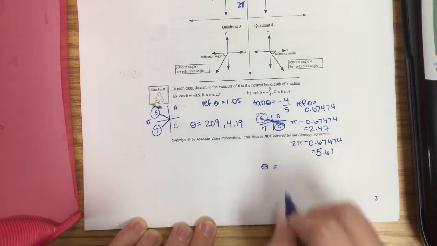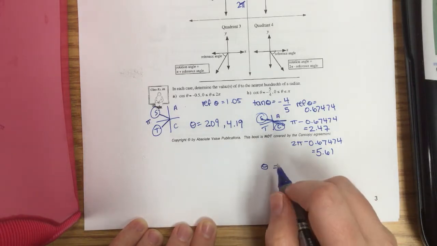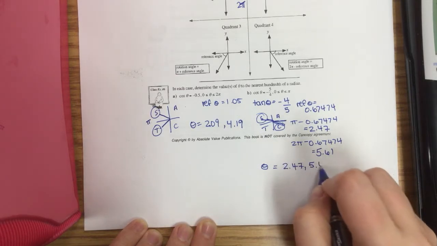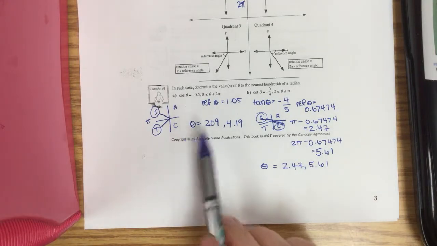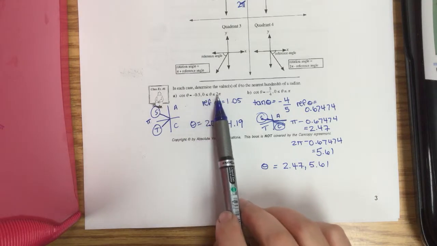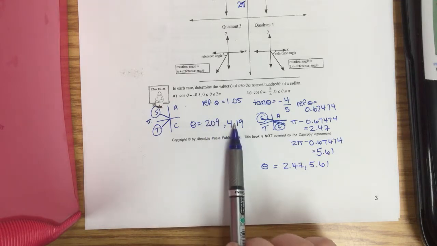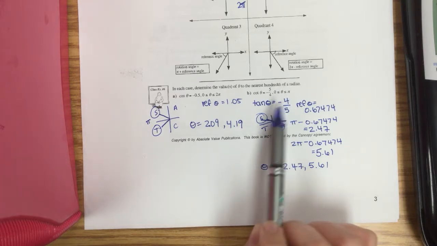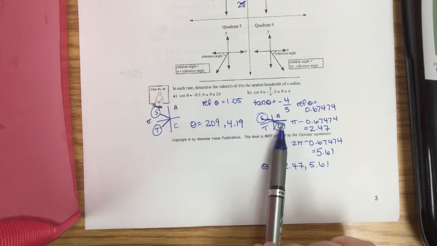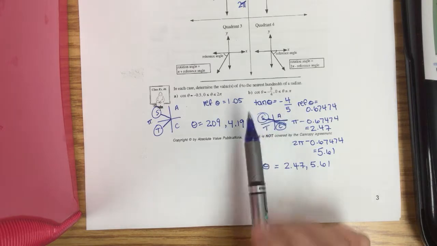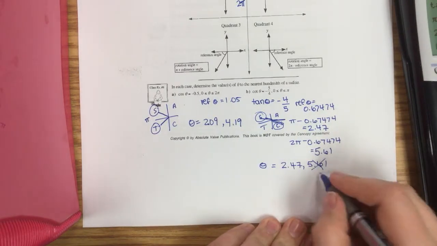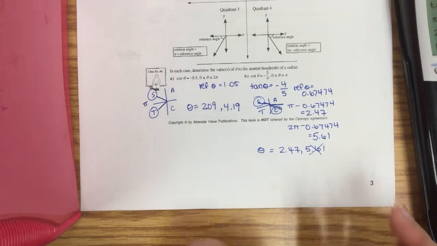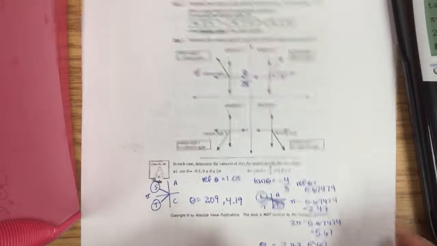Theta equals, oh, look at, they tricked me. I'll show you. I'm going to write both solutions and I'm going to show you why they tricked me. 2.47, 5.61. So if I was reading carefully, this one said between 0 and 2 pi. So both of my solutions here were between 0 and 2 pi. If I had read closely, it said between 0 and pi. So I actually did not need to find the solution in quadrant 4. Between 0 and pi, there's one solution. That's outside the domain. Your only solution, 2.47 radians. Okay.